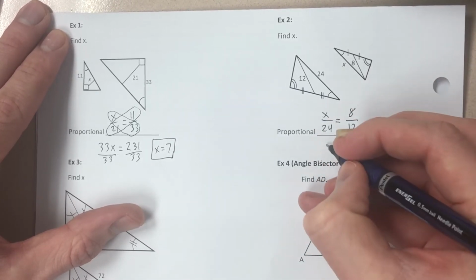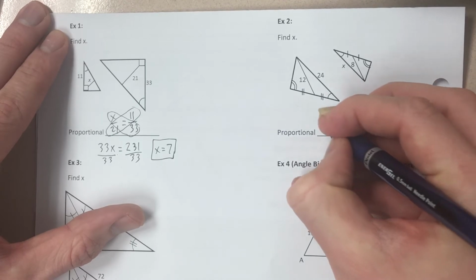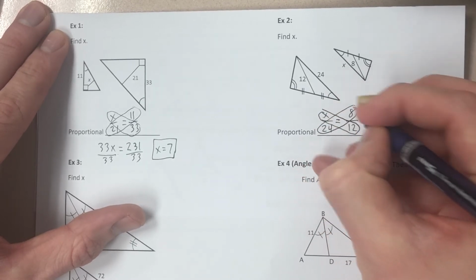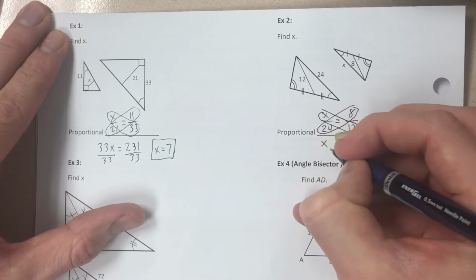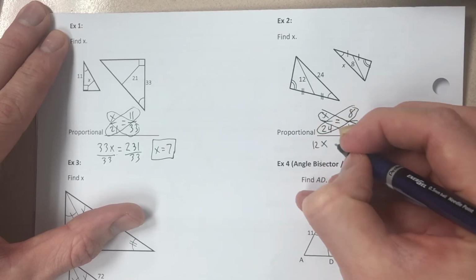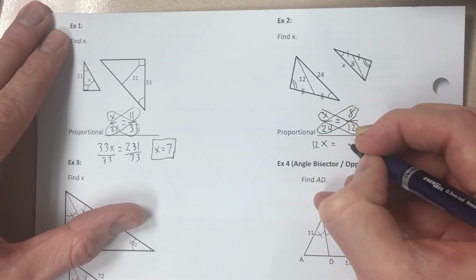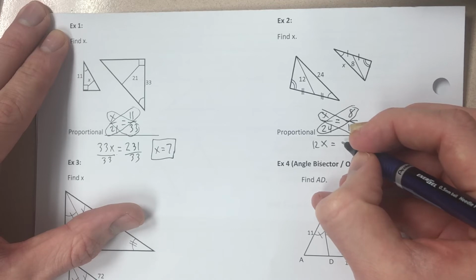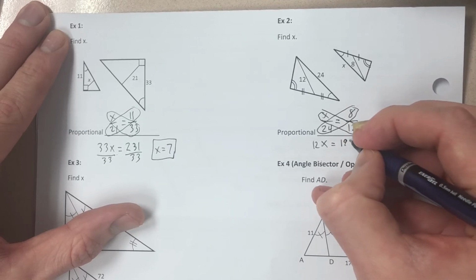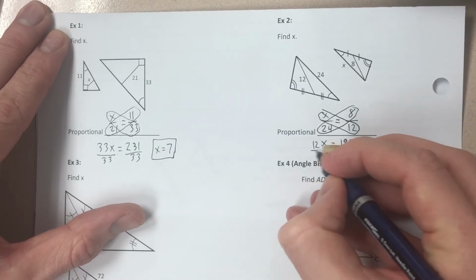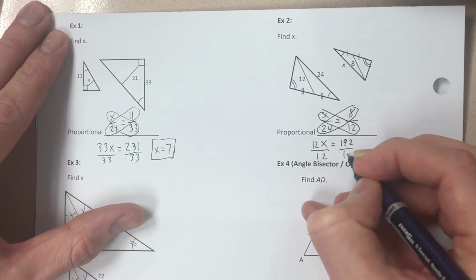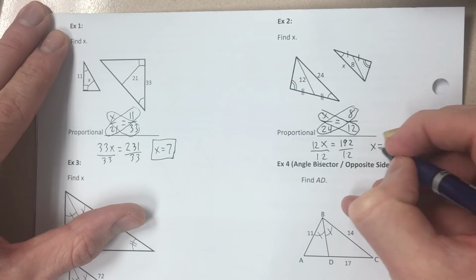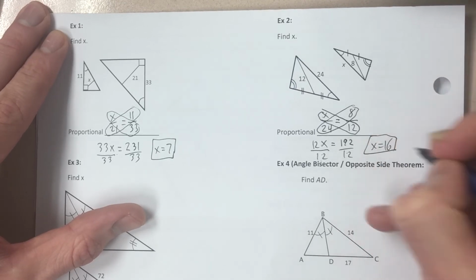So when we cross multiply, we get 12x equals 192. We divide both sides by 12. We would get x equals 16.